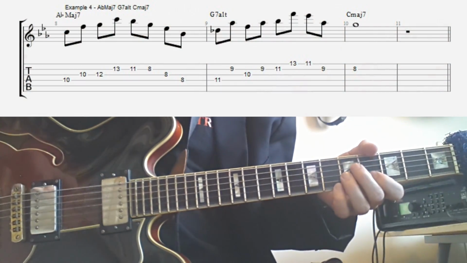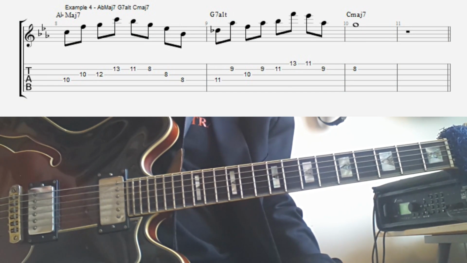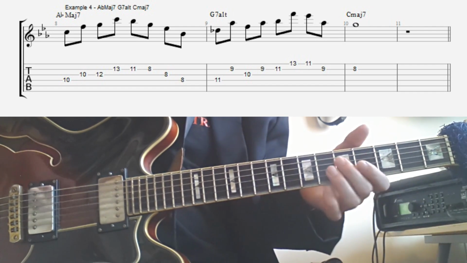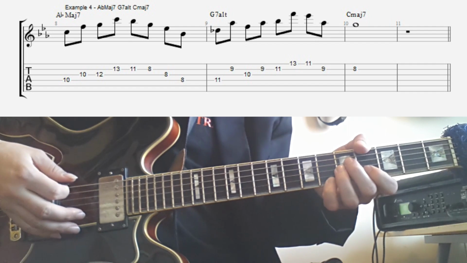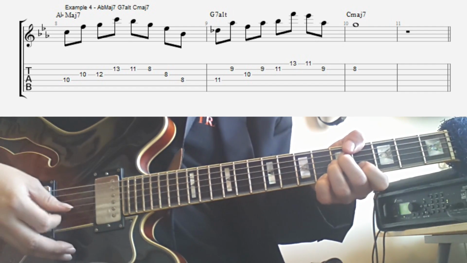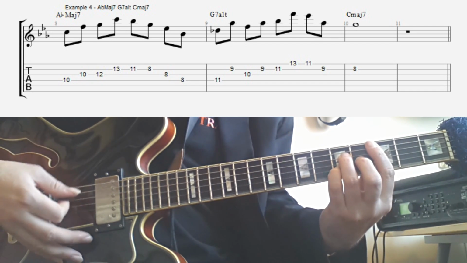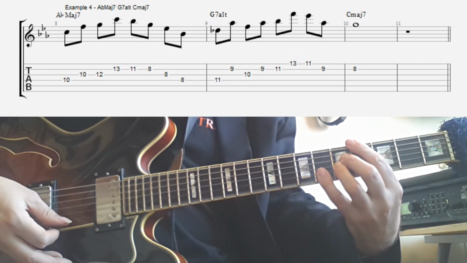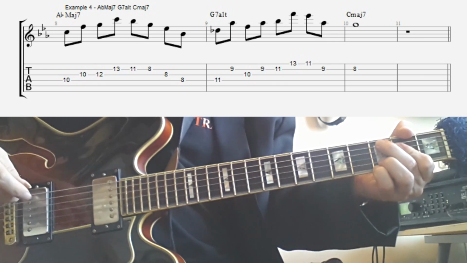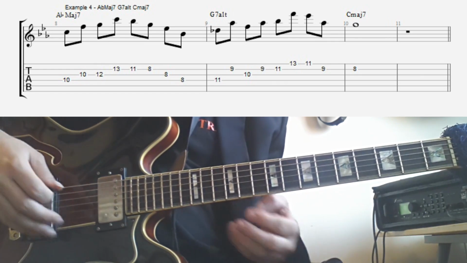The examples in this lesson are using different progressions, so not just the same 2-5 all the time. I just want to vary it a bit. This first example is using the first 4 bars of the standard Night and Day. So that sounds like that, and the line sounds like this.